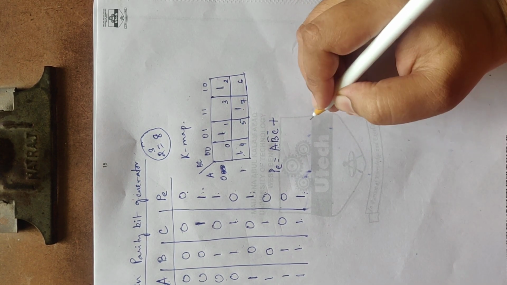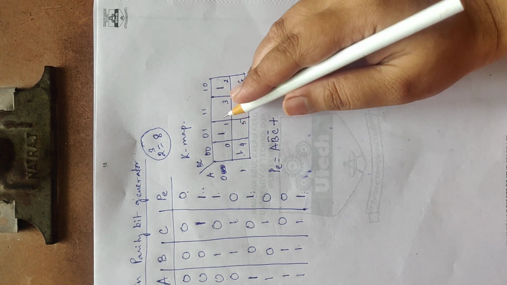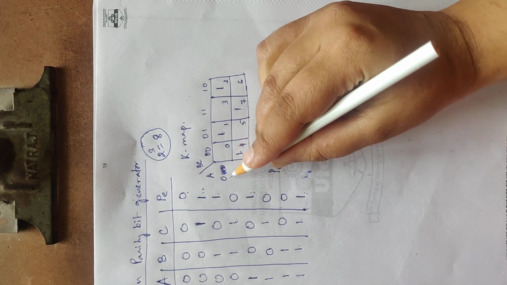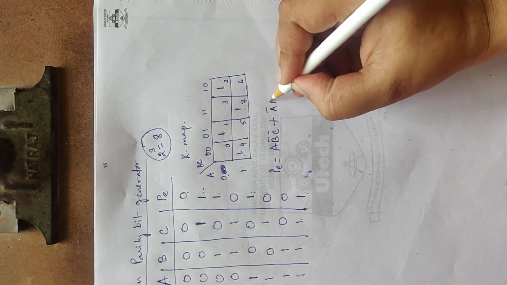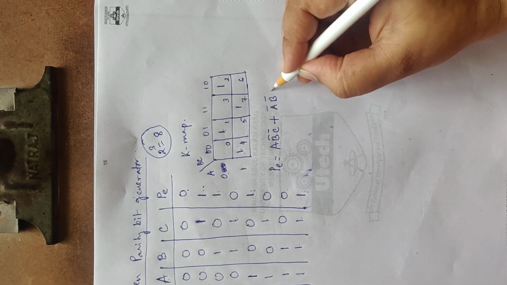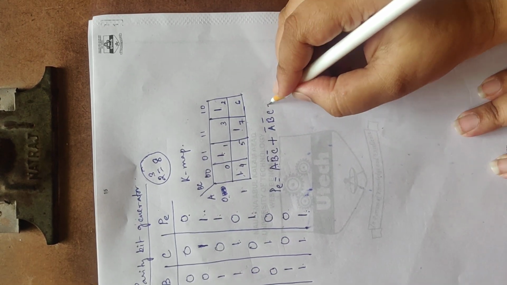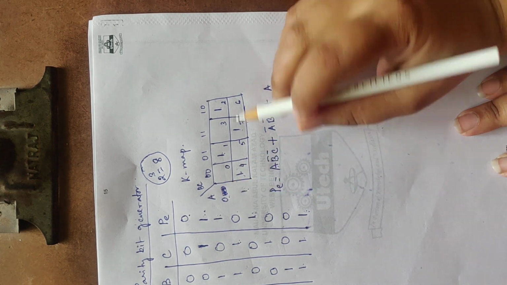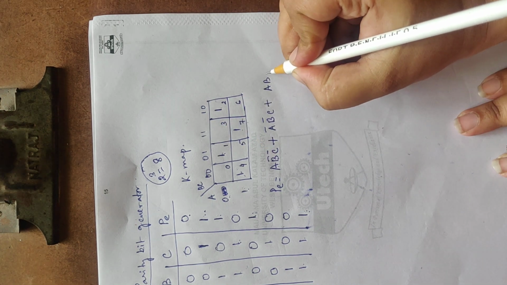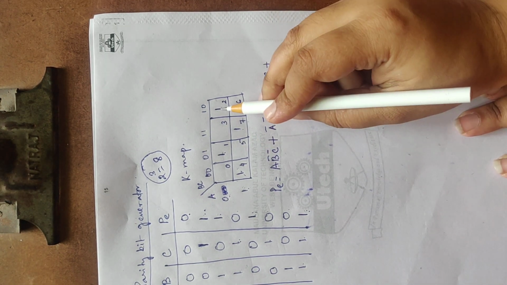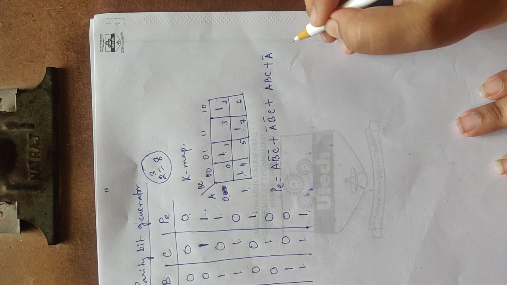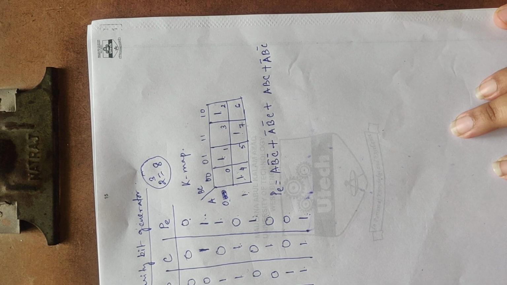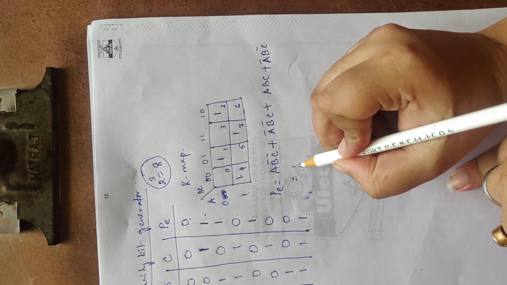Next will be for A, B bar, C. That means this will give me A bar since it's 0, then B bar and C. Next is A, that means number 1, A for 1, then both of them are 1, so B and C. And finally for this one, since A is 0, A bar, then for B 1 will be B, then C bar.